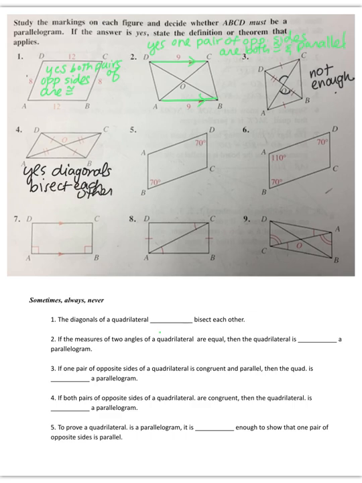Number 5, we only have one pair, so this is not enough info. And again, you might say, well, these have to be 110. No, they don't have to be 110 because it's not a parallelogram yet, okay? So if we don't know it's a parallelogram, those angles can be anything. Not enough info.